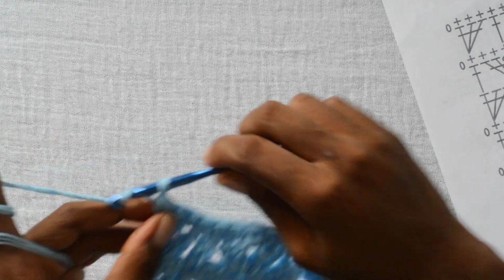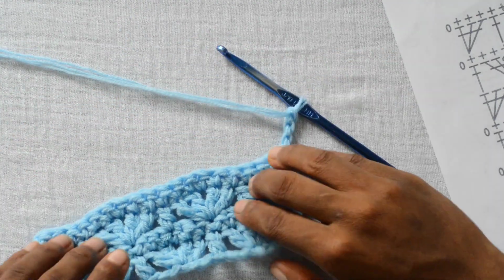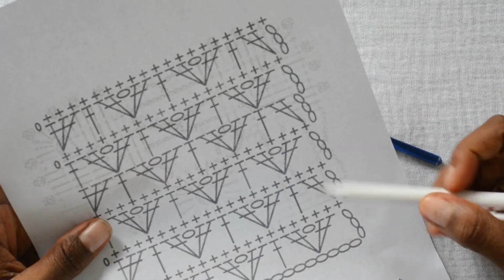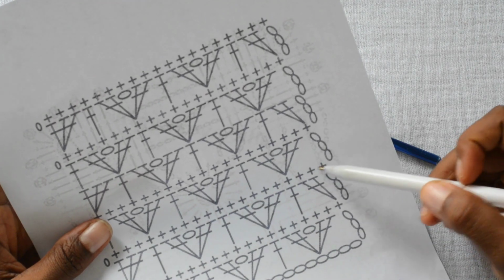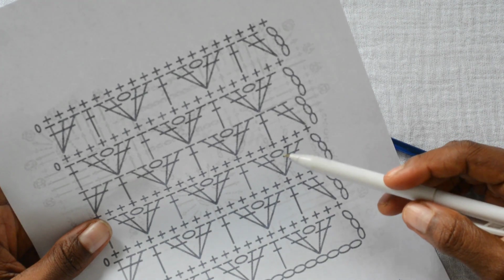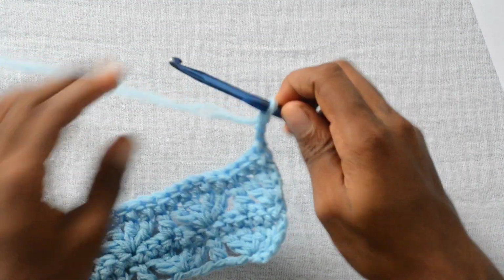So I'm just doing my 1, 2, 3. I finished my chain 3, right? And then see, I skip 1, 2, 3. I skip 3 single crochets, and in the next one I do 2 double crochets, chain 1, 2 double crochets. Let me just do that.